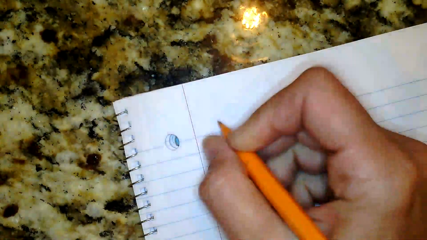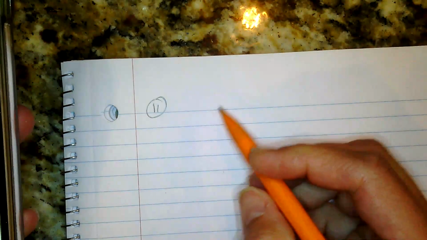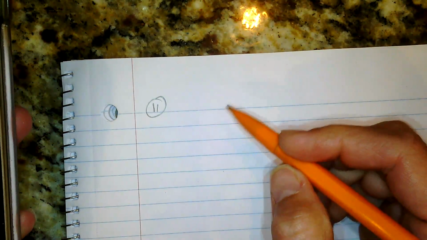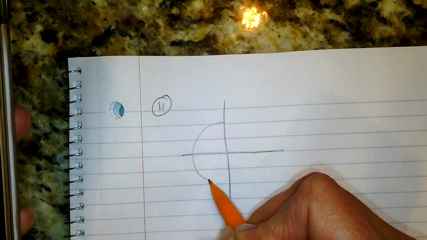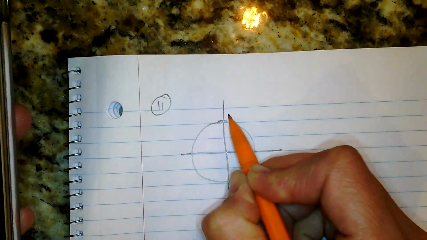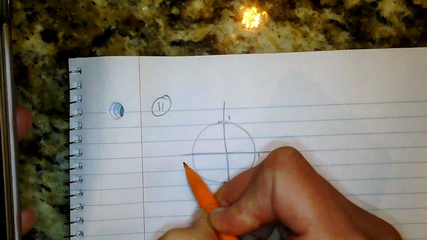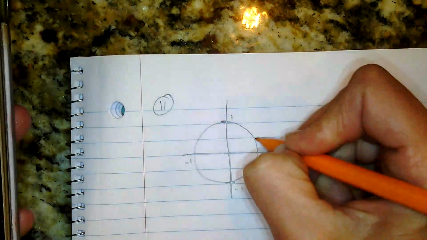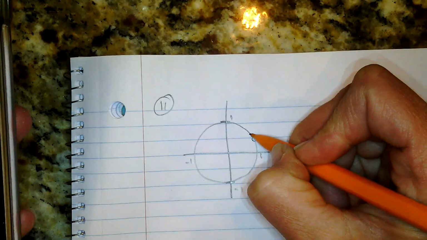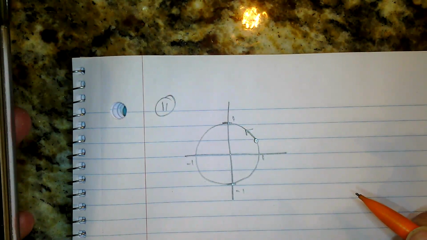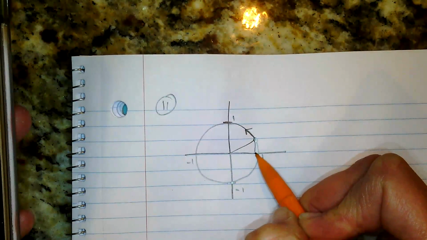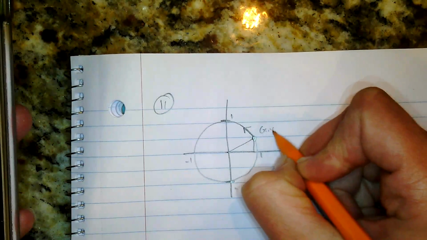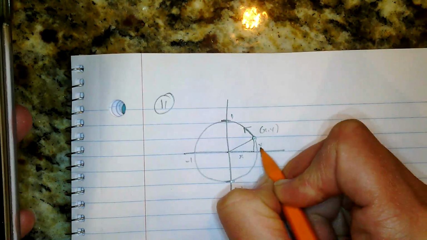Number 11. We've got point P, X, Y moving in a counterclockwise direction on the top half of the unit circle. Okay, so here's my unit circle. That's going to be 1, negative 1, 1, negative 1. Point XY is moving counterclockwise that way. We're really going to make a right triangle out of this. X comma Y. So this is X, this is Y.